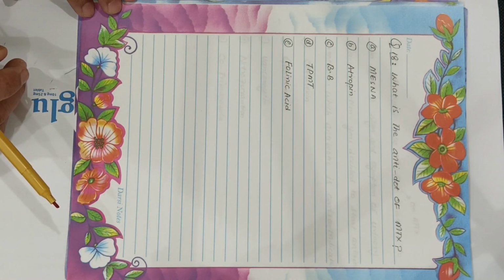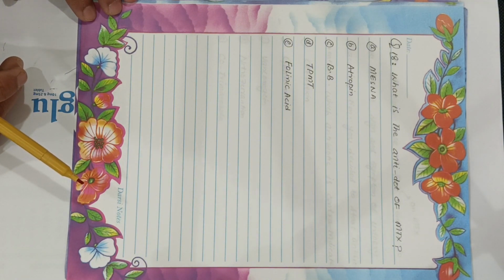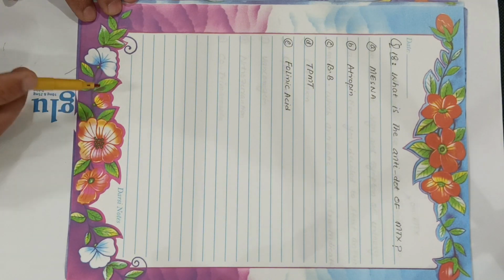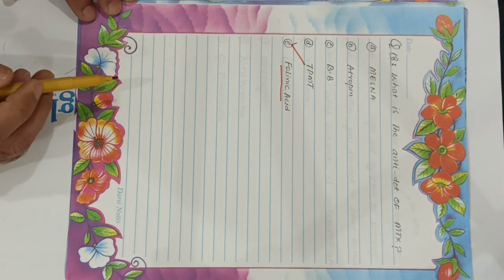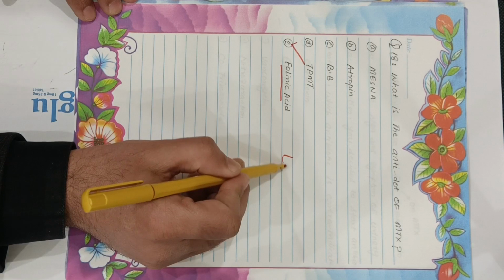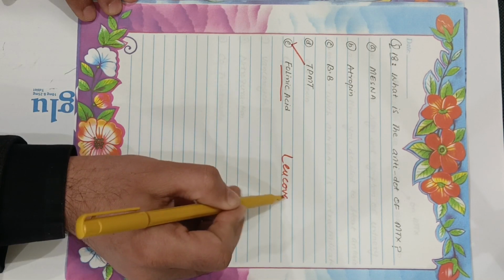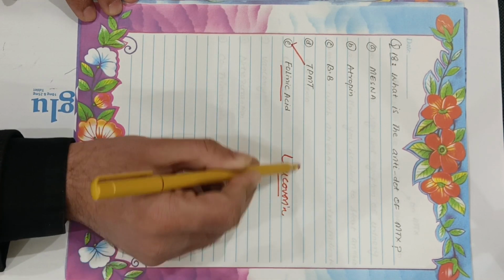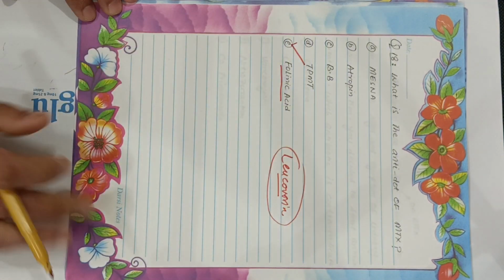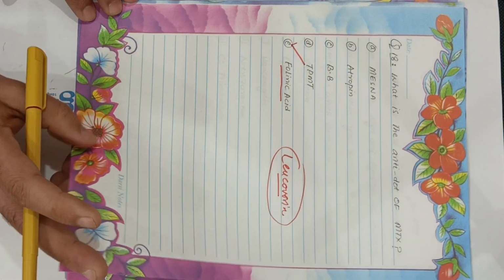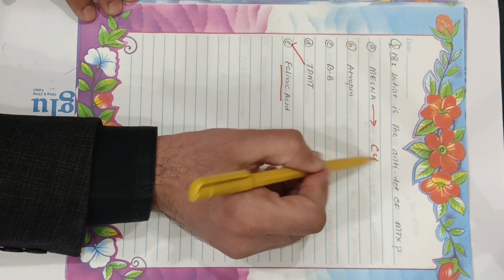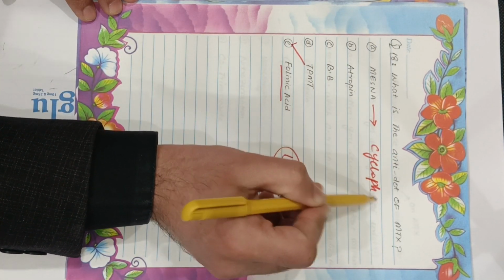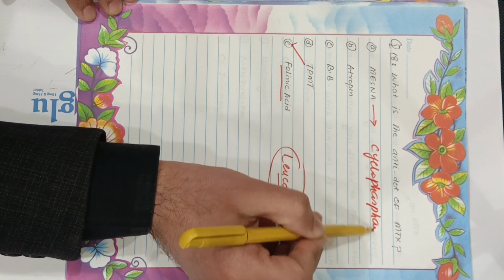What is the antidote for the methotrexate? The antidote for the methotrexate is folinic acid, also called the leucovorin. Leucovorin. So this is the antidote for the methotrexate. Mesna here is for the cyclophosphamide. Cyclophosphamide.